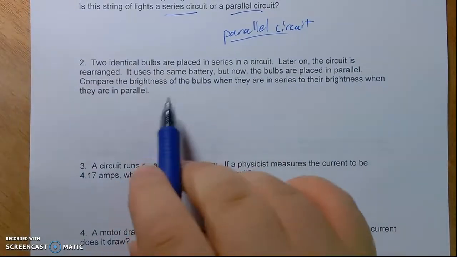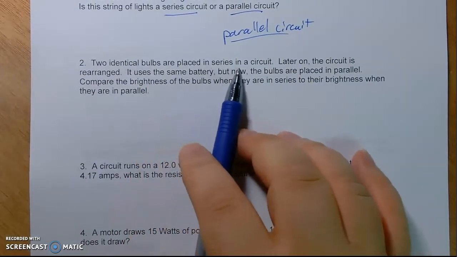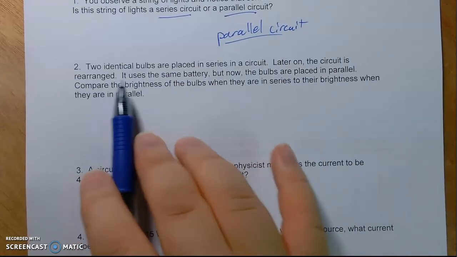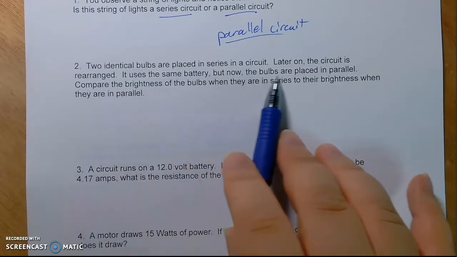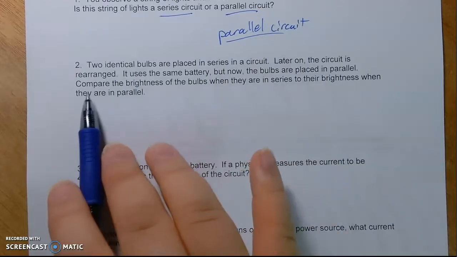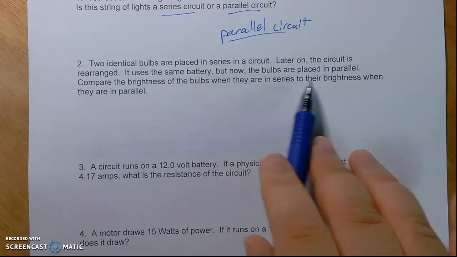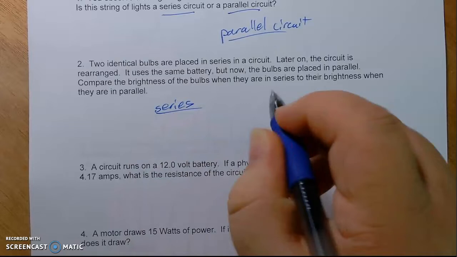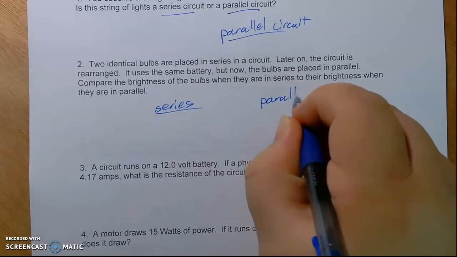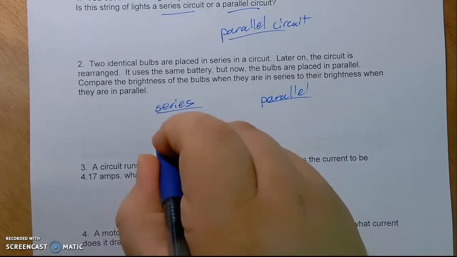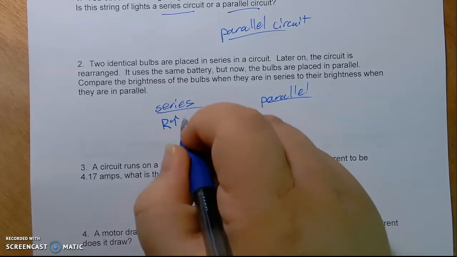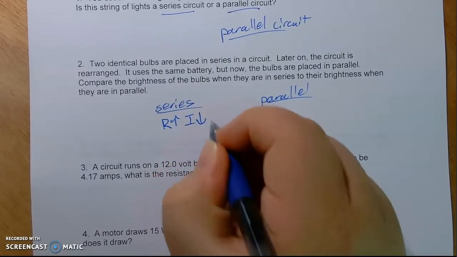Number two: identical bulbs are placed in series in a circuit, so that's one after another. Later on, the circuit is rearranged using the same battery, but now the bulbs are placed in parallel. Compare the brightness of the bulbs in series to when they're in parallel. Well, if we remember, in series the resistances add up, so resistance goes up and the current goes down.